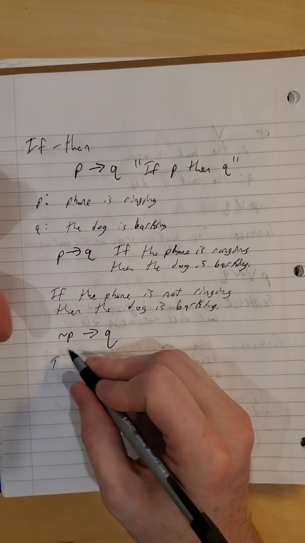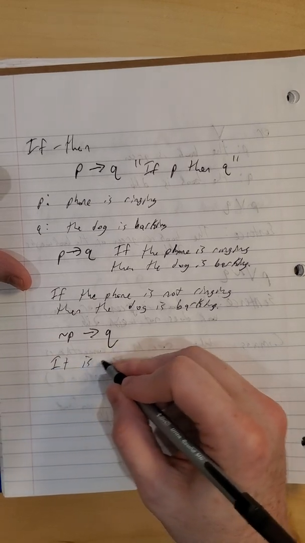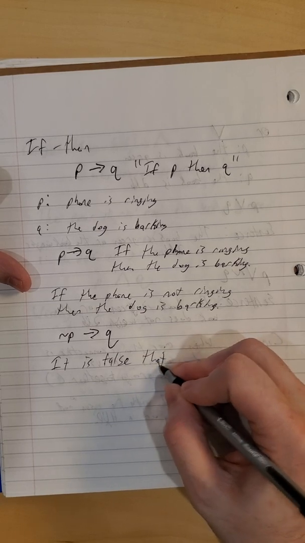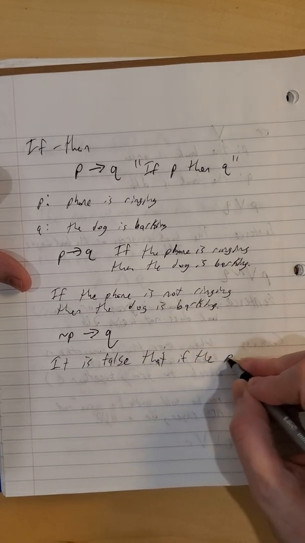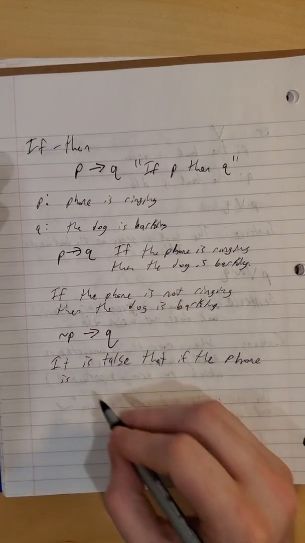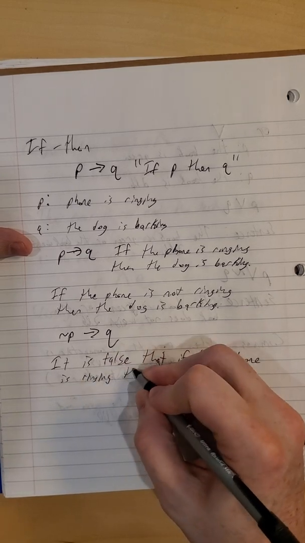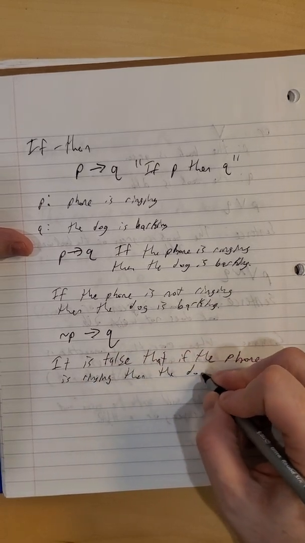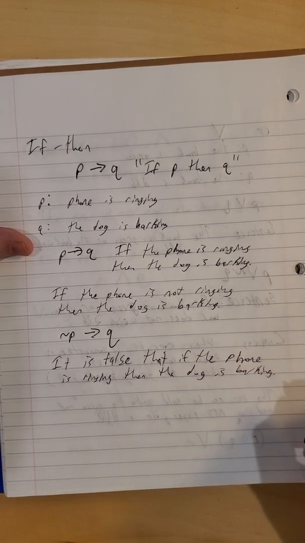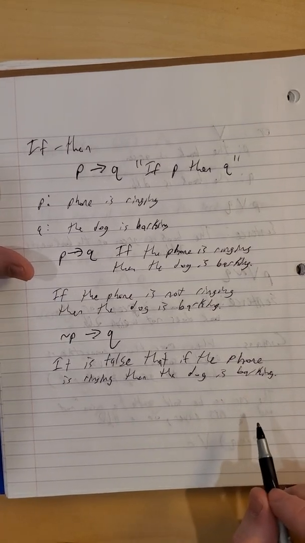Similar seeming one, but with different truth values. It is false that, and then our compound statement. It is false that if the phone is ringing, then the dog is barking.